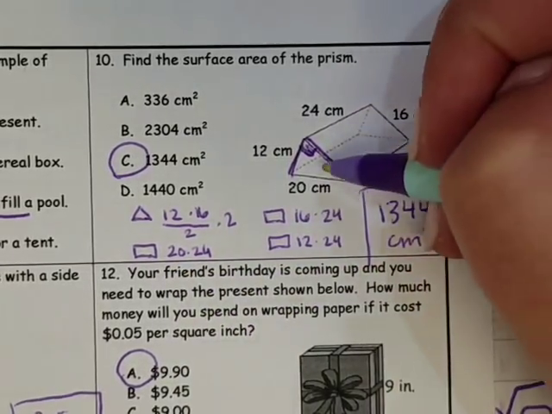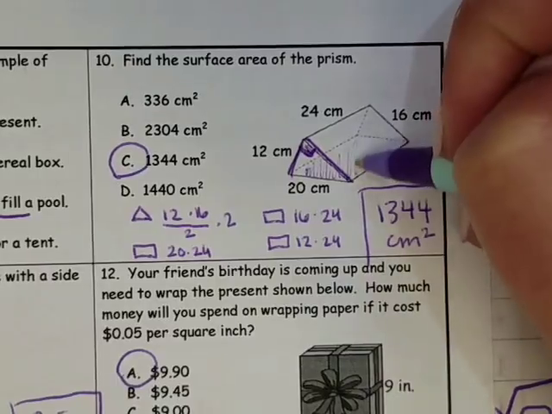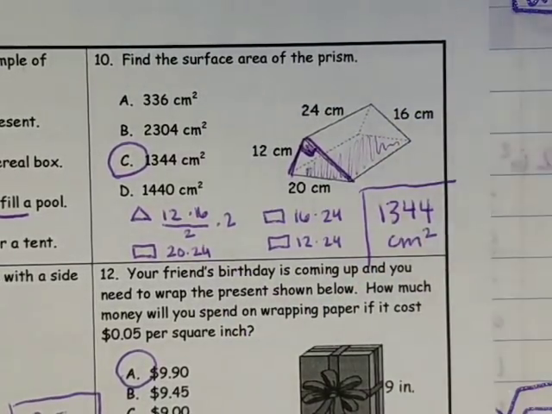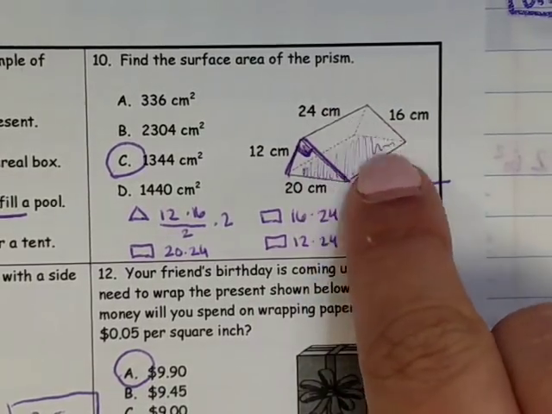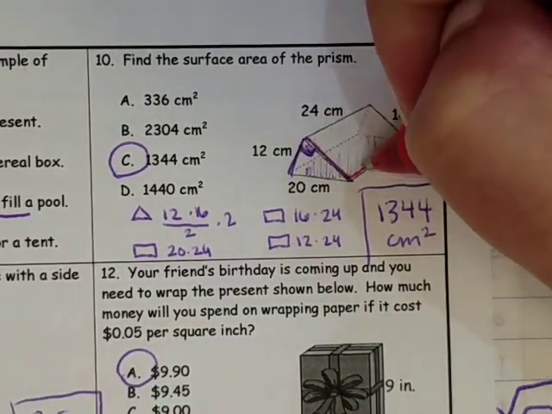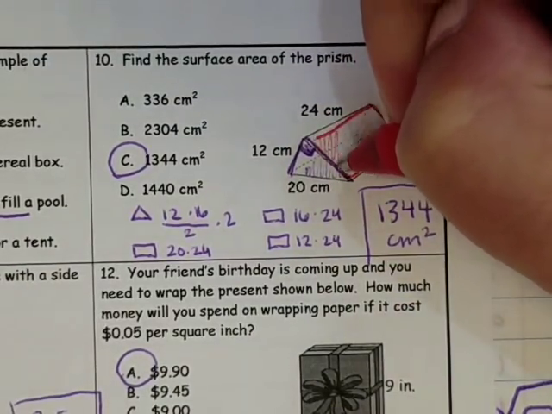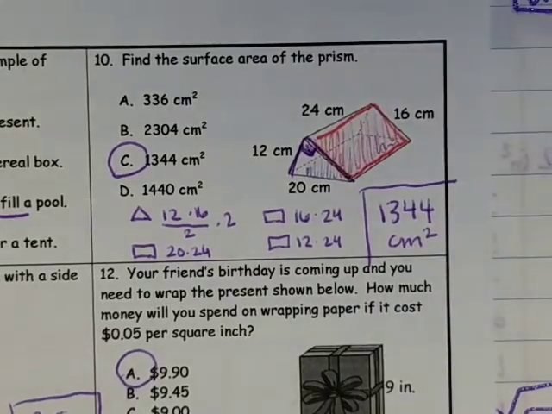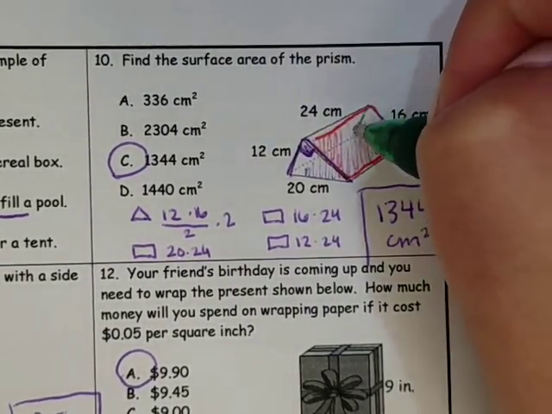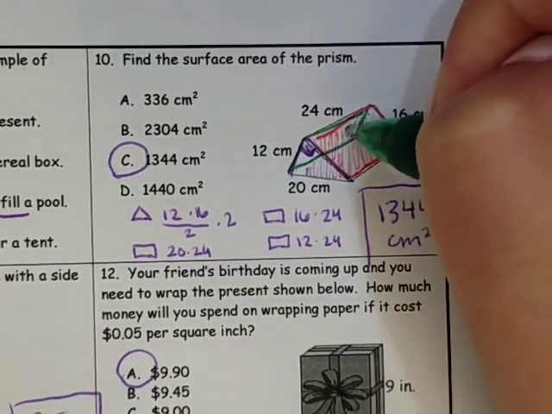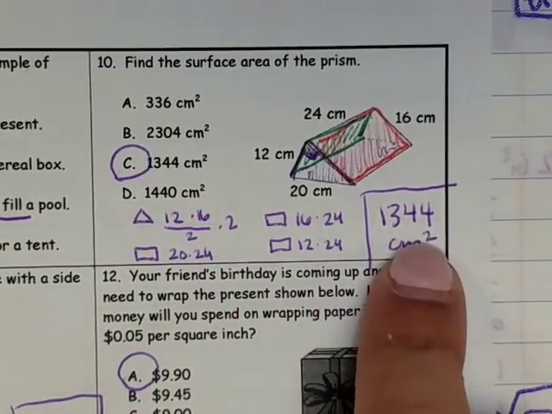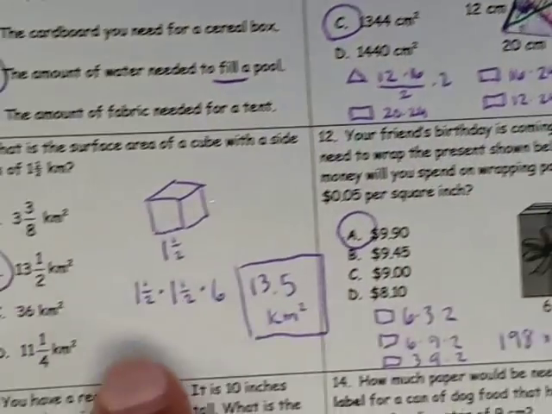So this bottom one right here is a 20 by 24, so that's that one right there. This kind of slanted one right here, that's like the slide. That one is the 16 by 24, so this guy right here. And then that back one that you can't really see very well, that one is a 12 by 24. And that's where I got that. And then I found all the areas, and then I added them together and got 1,344 centimeters squared.